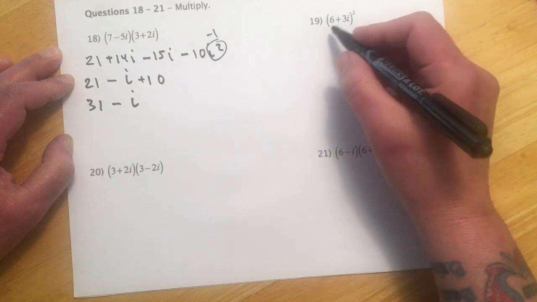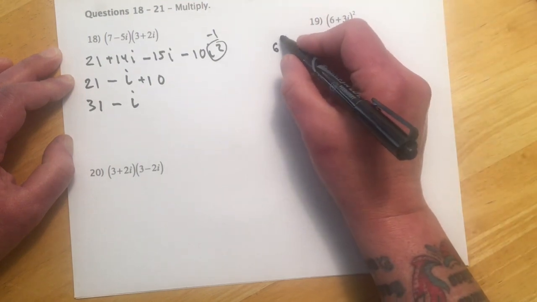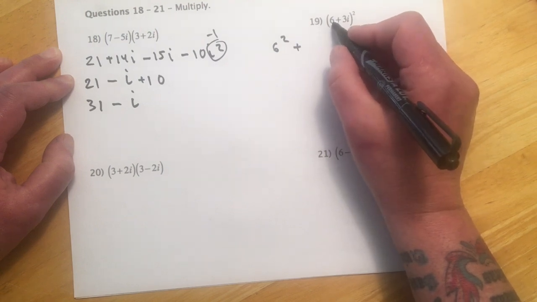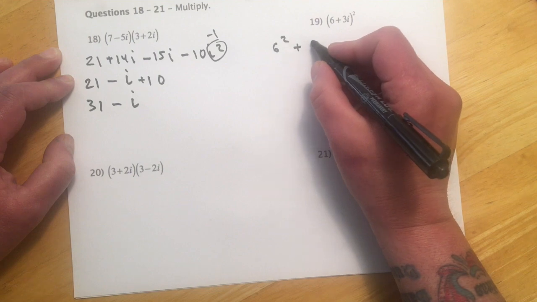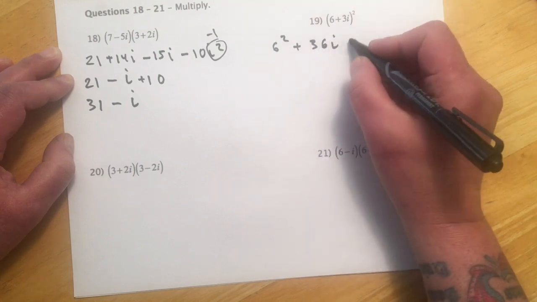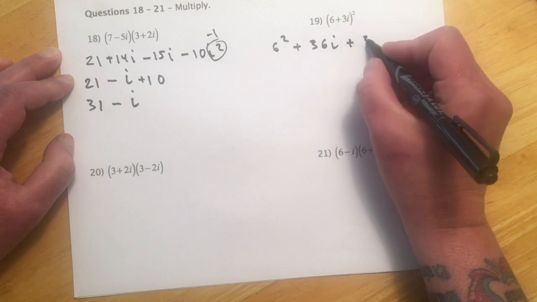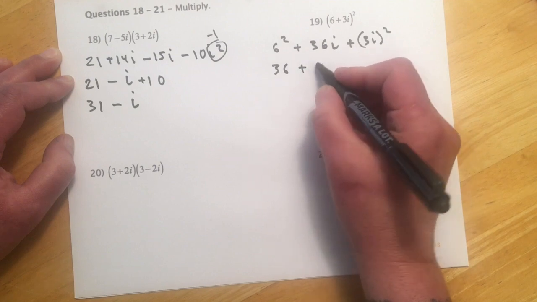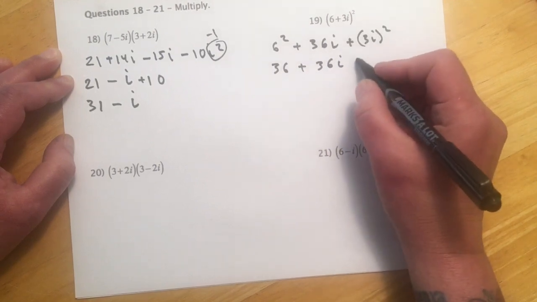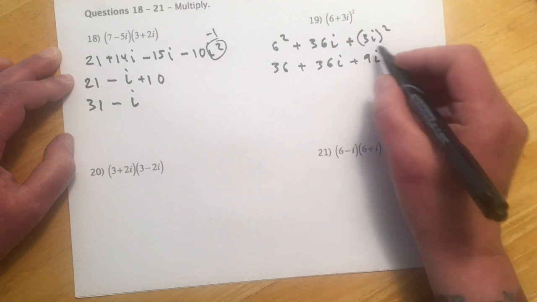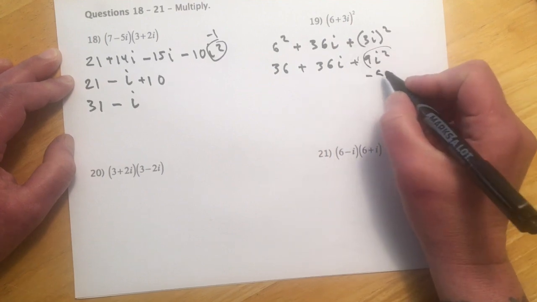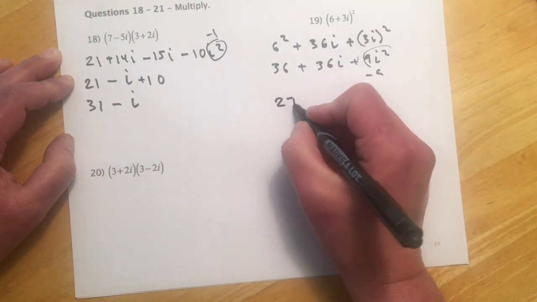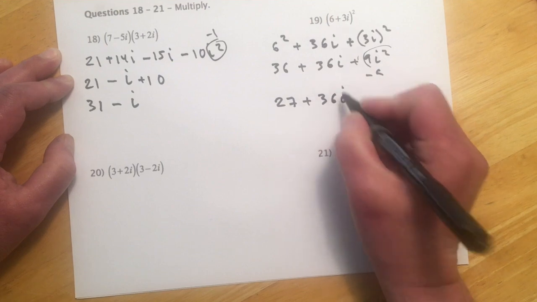Here, I'll do the a squared plus 2ab plus b squared thing. So that'll be 6 squared plus 2 times 6, which is 12, and then times 3 is 36i, and then plus 3i squared. So that'll be 36 plus 36i plus 9i squared. But that flips the sign, that makes that a minus 9. So it'll be 36 minus 9, so I'll have 27 plus 36i.